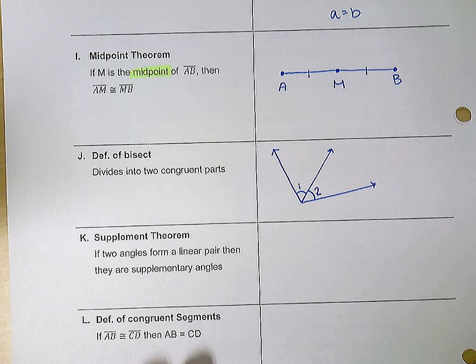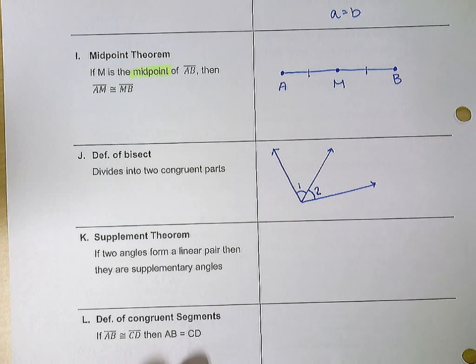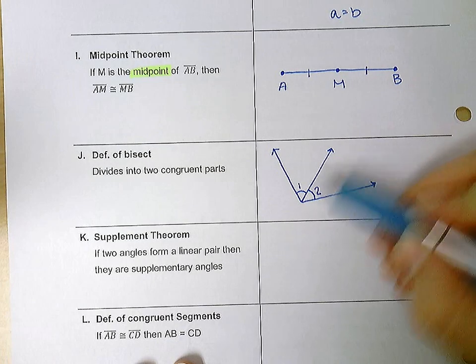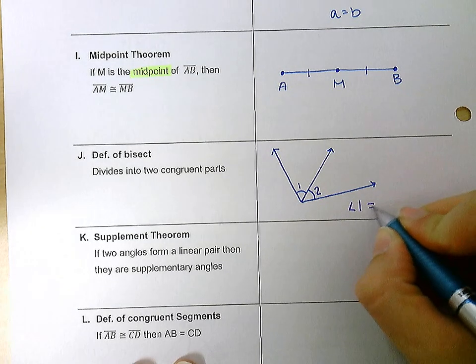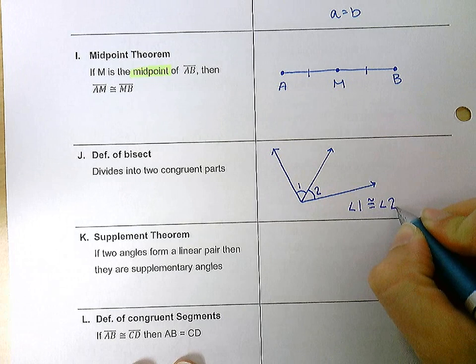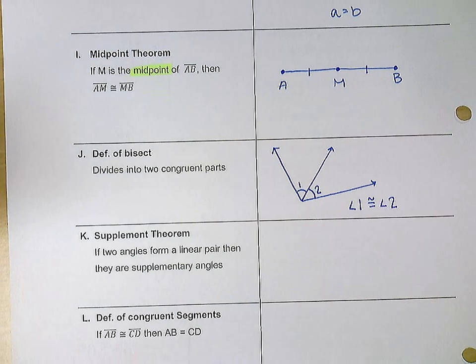So if you have this bisector and it's telling you the ray bisects the angle, then you would say, well, then I know angle 1 has to be congruent to angle 2. Those two angles have to be equal or congruent because it's bisecting it.